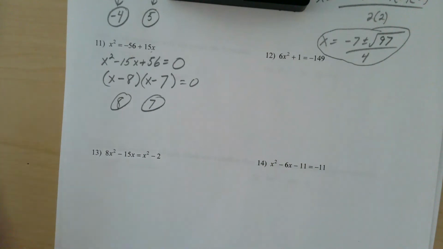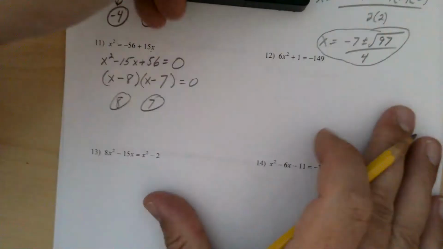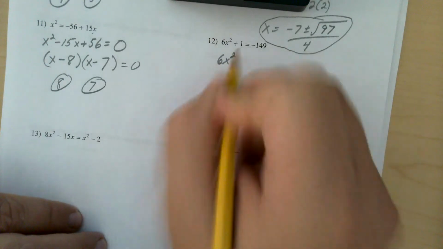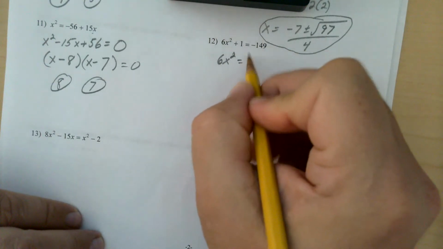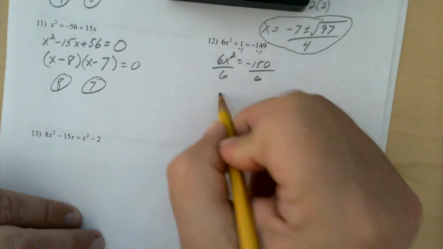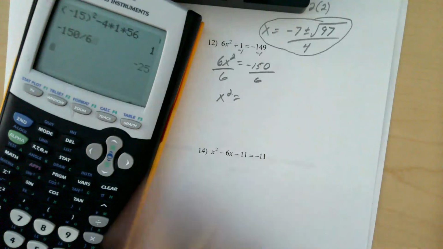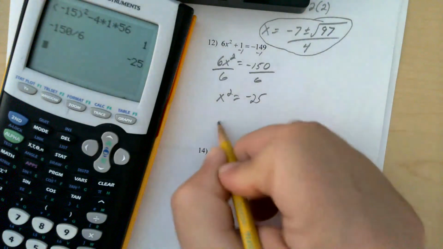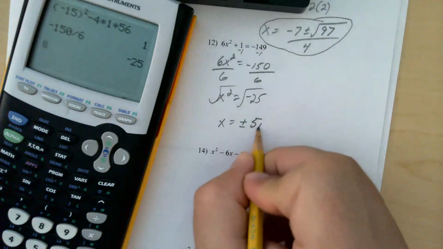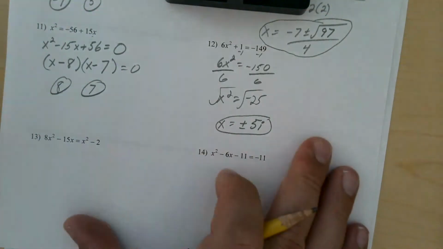Okay, so again, if you're having a hard time factoring, then use the quadratic formula. Okay, so number 12, square root method again. So you need to recognize I don't have an x term, so I can easily subtract a 1. Minus 1, we get negative 150. I'm going to divide by 6. Negative 150 divided by 6 is negative 25. Take the square root, and I need the plus or minus, and it's just going to be a 5i. Square root of 25 is a nice number, 5, and since it's negative, it's going to be an i.